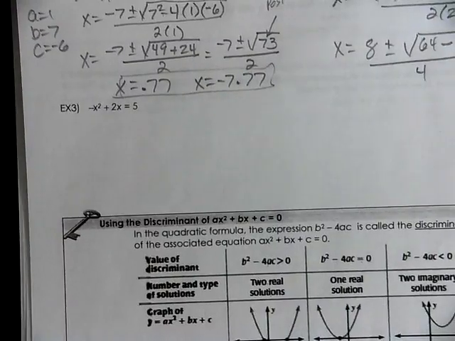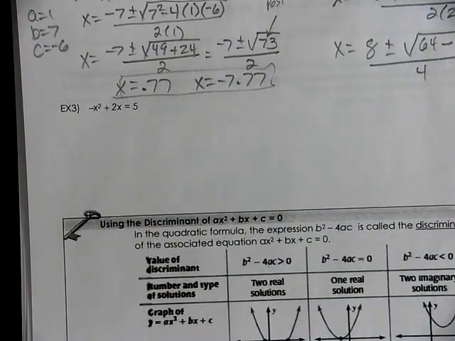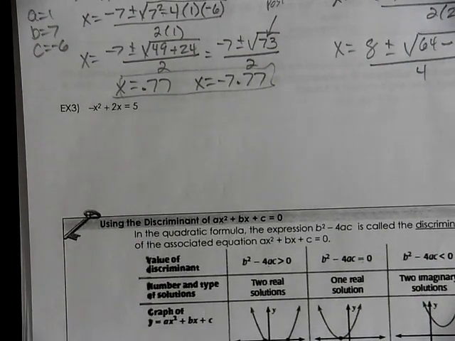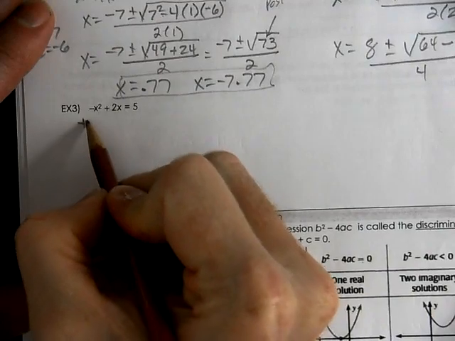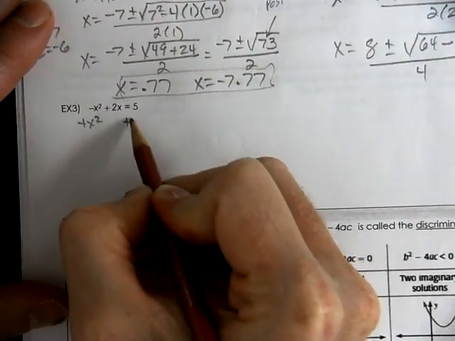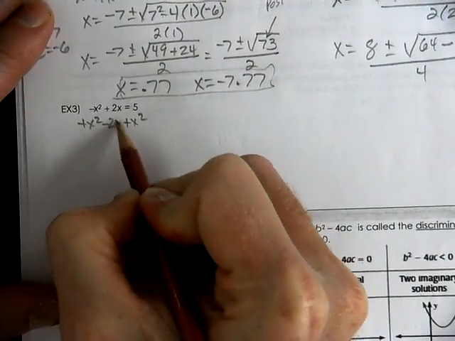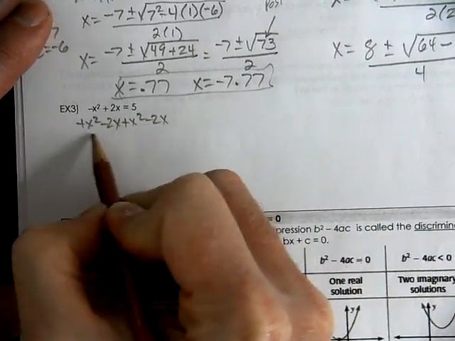Think about what you might need to do. You first got to decide how to start these problems. We're going to add our x squared to both sides and subtract our 2x.